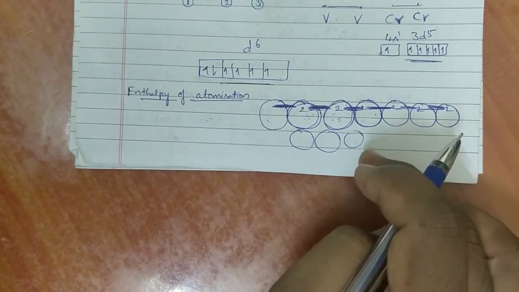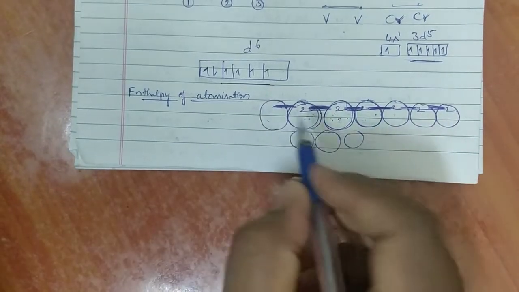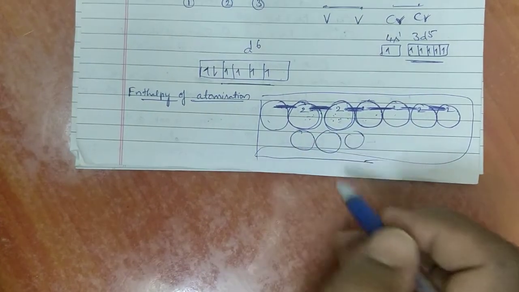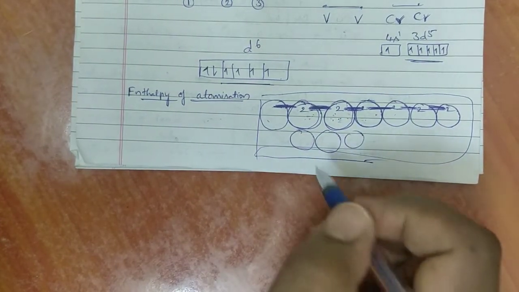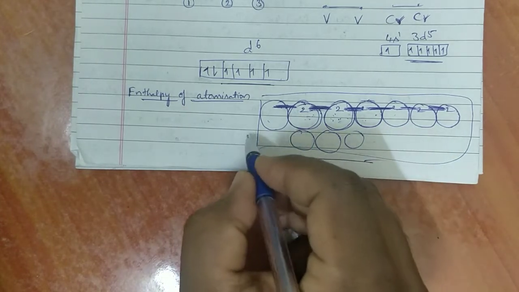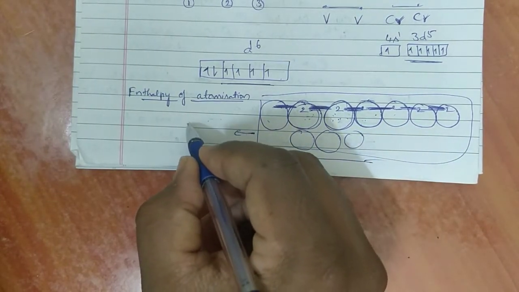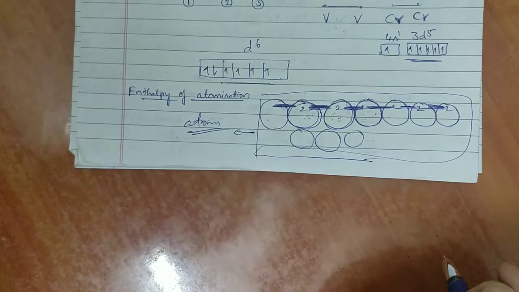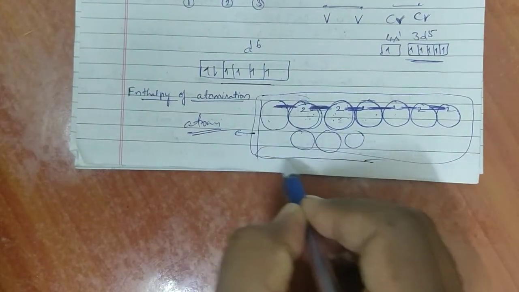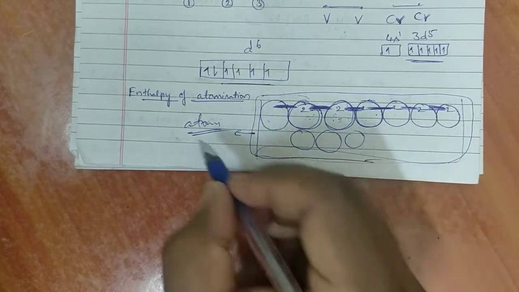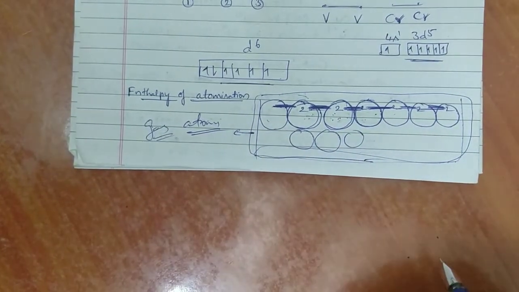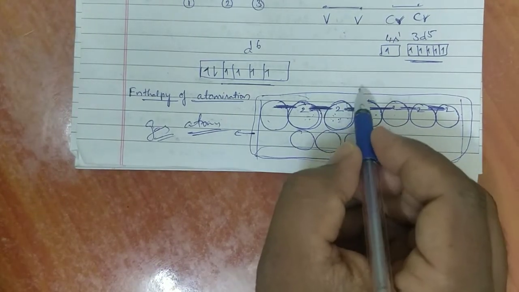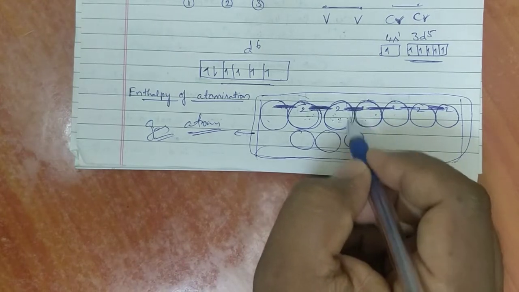Now how is this metallic bonding related with enthalpy of atomization? Now the solid is present with very strong attraction, with strong interatomic forces. Now I want to convert this solid to liquid atoms or gaseous atoms. Not liquid atoms, but gaseous atoms only. Now I am going to convert this solid state to gaseous atoms. That means completely I am going to break this interatomic metallic bond.